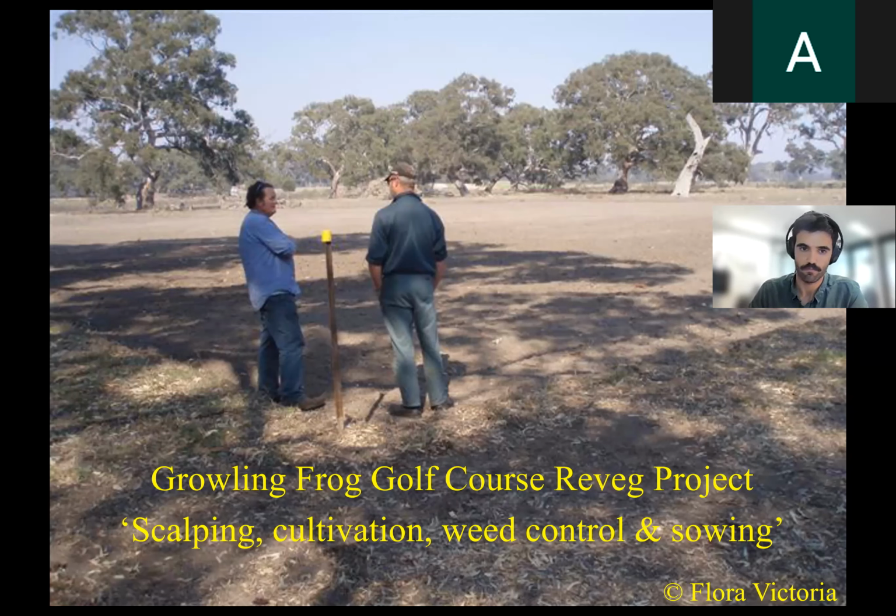It's out that way. And you can see in the background here the River Red Gums on flat terrain, and they are big spreading River Red Gums, indicating a grassy woodland as the pre-European vegetation of the area. Now you see a couple of blokes standing there.